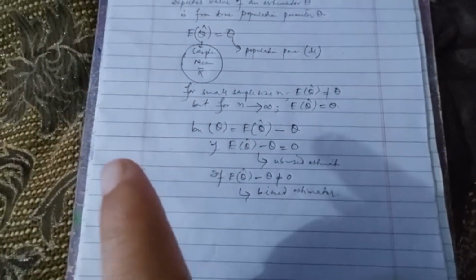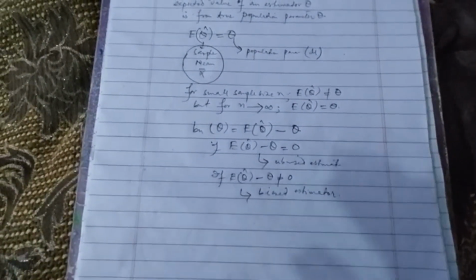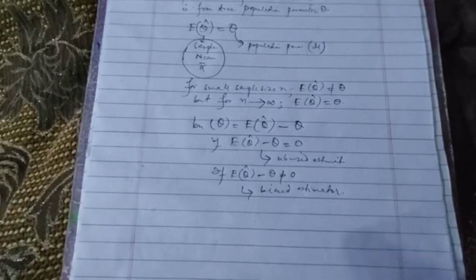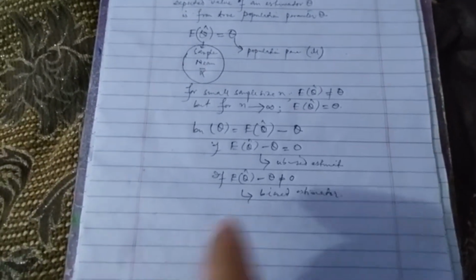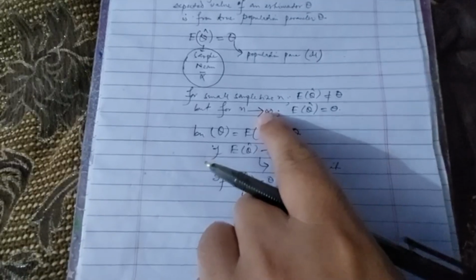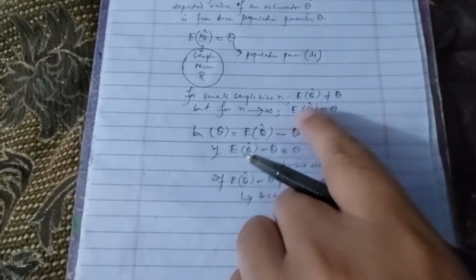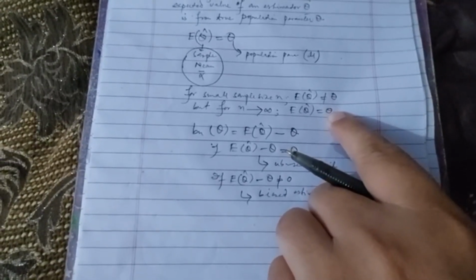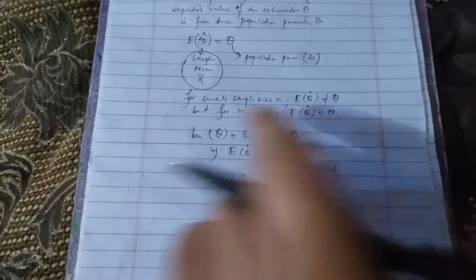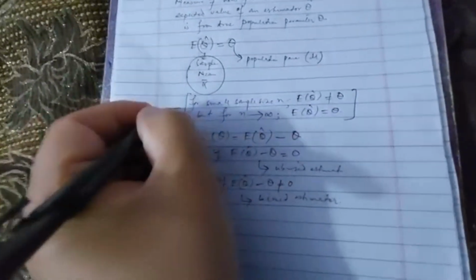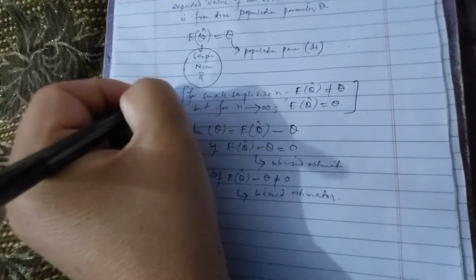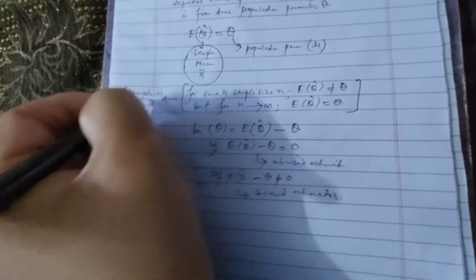So asymptotically unbiased estimator is the estimator which is initially biased, but as the sample size increases, that is n tends to infinity, the difference is 0, or the expected value of that estimator is equal to the real value of the population, that is theta. For these kind of estimators we call them asymptotically unbiased estimators.